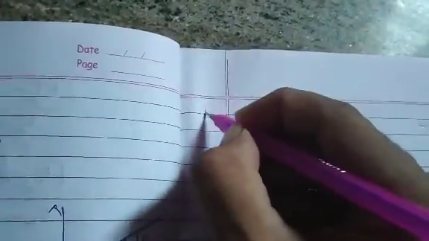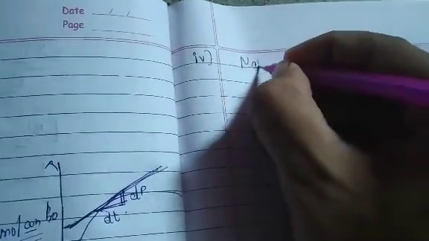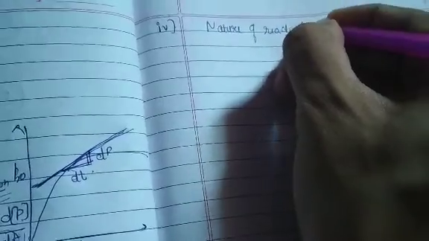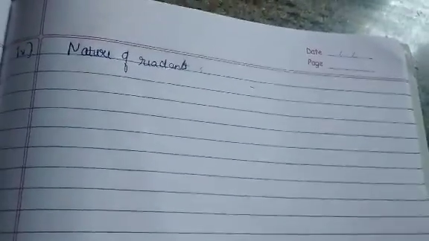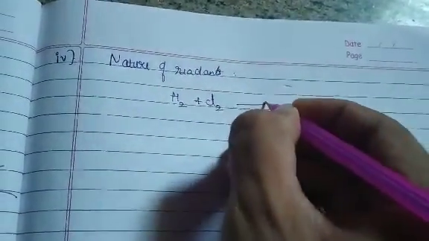Coming now to the fourth factor, which is called the nature of reactants. This is very important, because for a chemical reaction to occur, we know that the reactant should break in order to give the product. For example, if I am choosing H2 plus Cl2, I should get HCl.